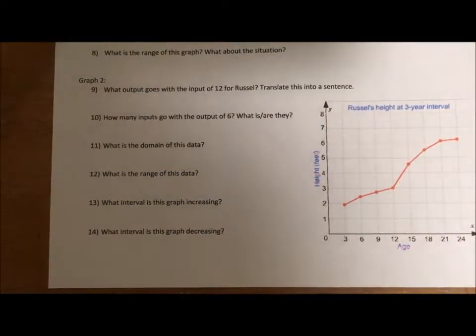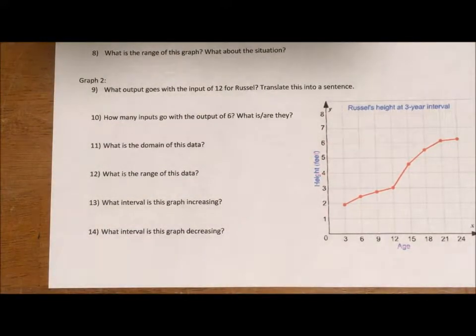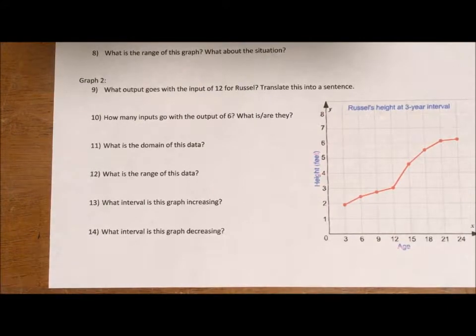This is my series of videos on interpreting graphs. This is my second example. It talks about Russell's height at 3-year intervals. So we have our height in feet and we have our age in 3-year intervals. It says right away what output goes with the input of 12 for Russell.